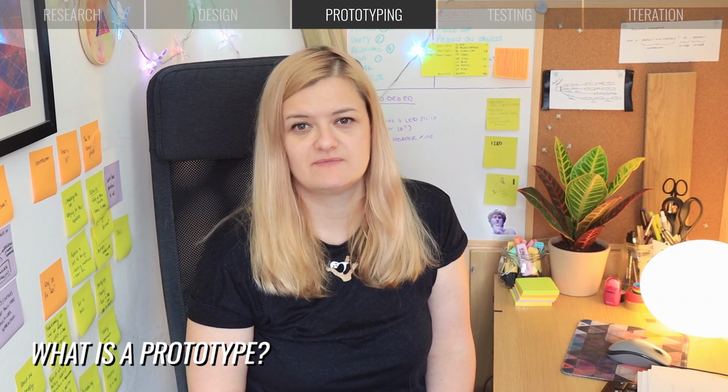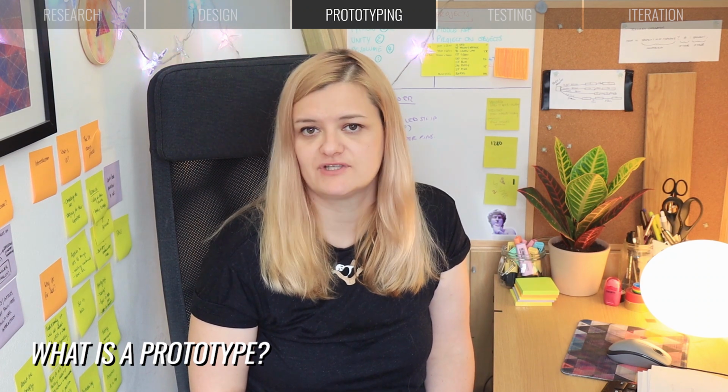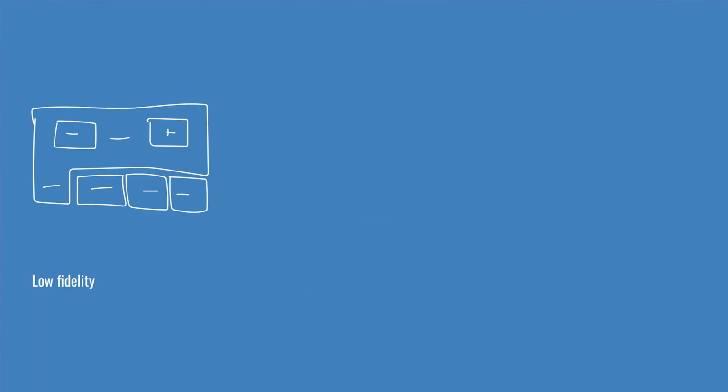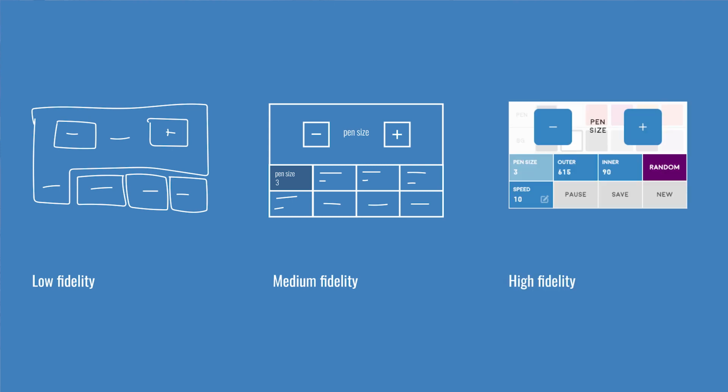Prototyping is a huge part of the UX process. So a prototype is basically when you have part of the project or the project is unfinished, and it's usually to test some specific thing or several things. You might hear people talk about fidelity of a prototype, and that is a measure of how detailed it is or how close it is to the intended finished product.